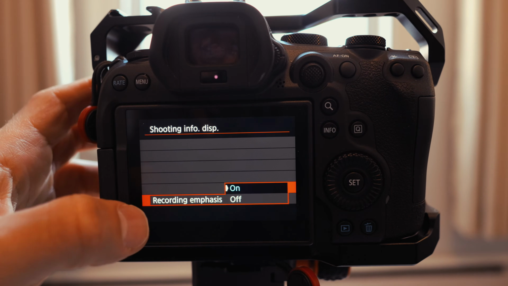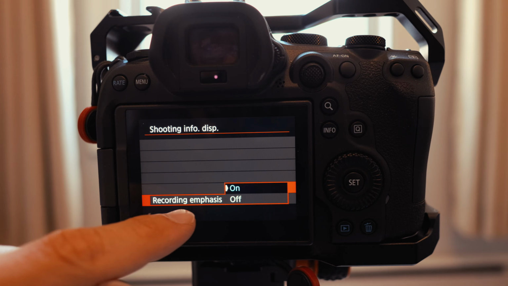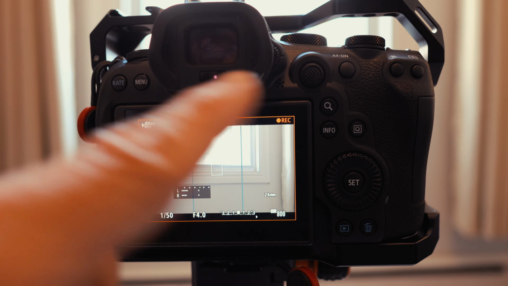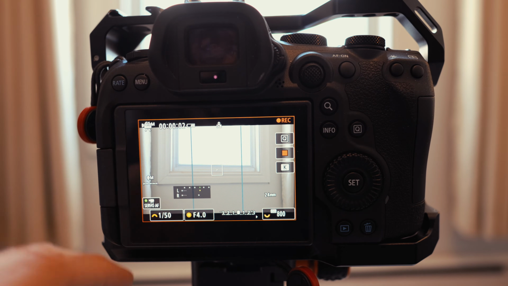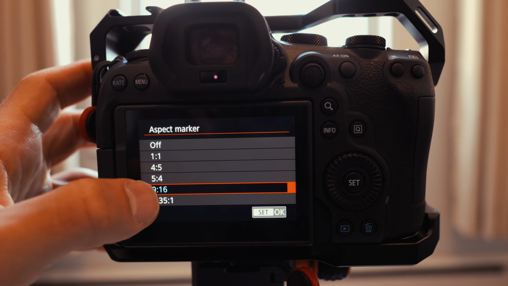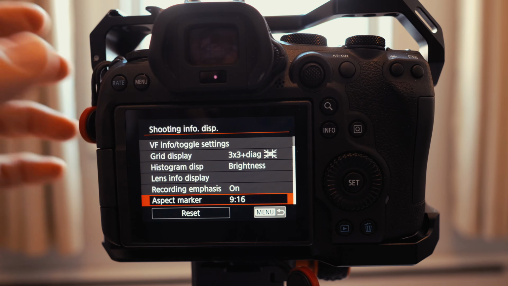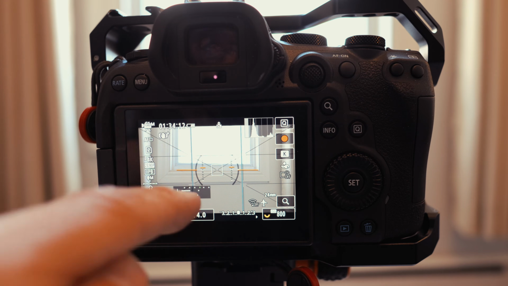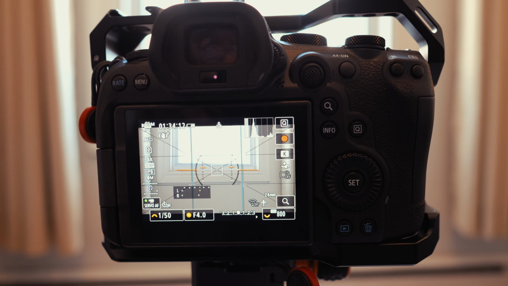Record emphasis. This is really cool also. It's new on the Canon R6 Mark II. I leave it all the time. It shows you like a red overlay when you record, so that way you know that you're recording video. And the last setting here is aspect marker. I leave it at 9:16. That way you see there's like a gray line on both sides here. It can help me to compose my videos if I want to shoot for, let's say, reels or shorts or something like that.